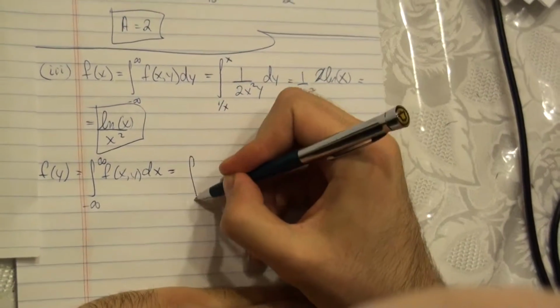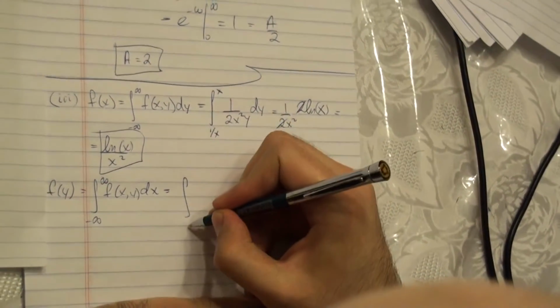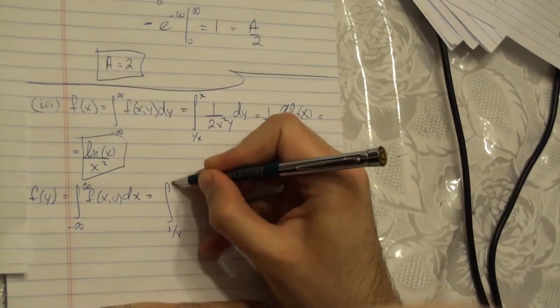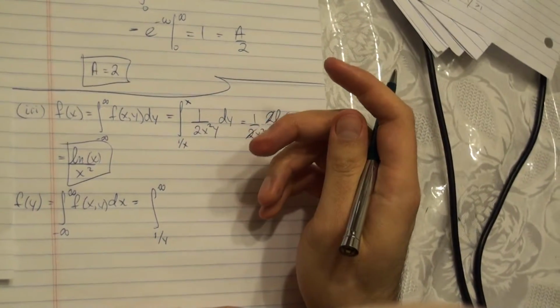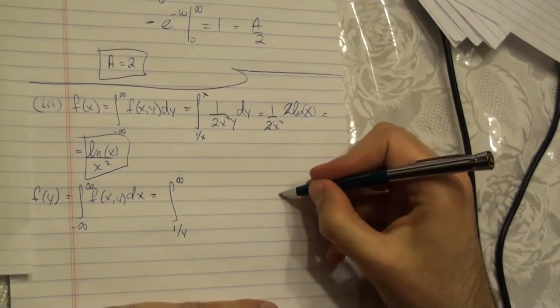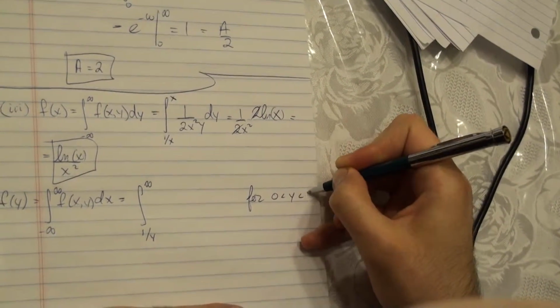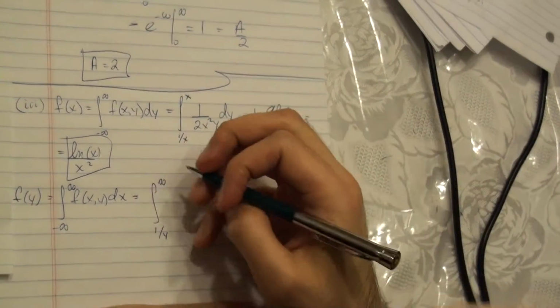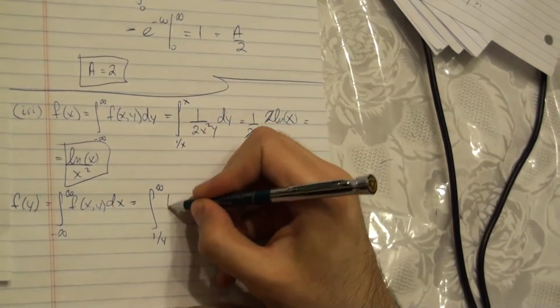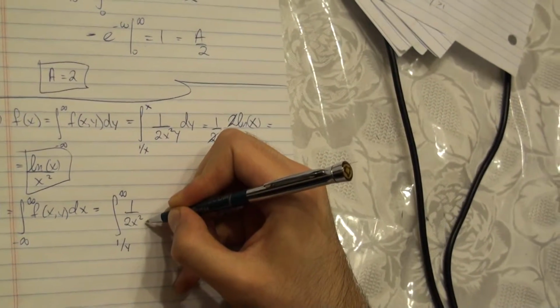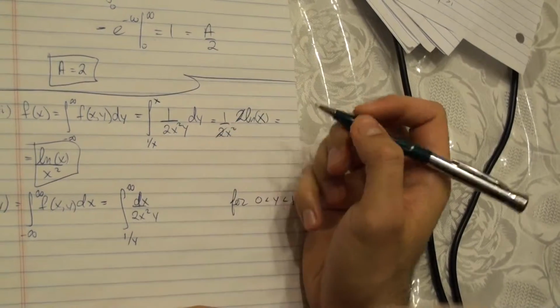So the integral is going to go from 1 over y to infinity, only for y between 0 and 1. So that's 1 over 2x squared y dx.